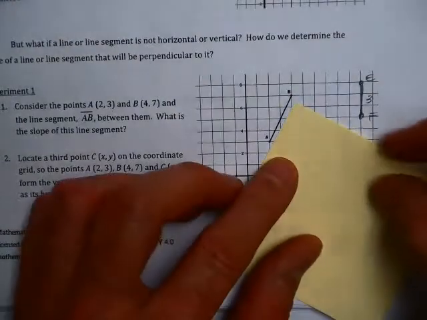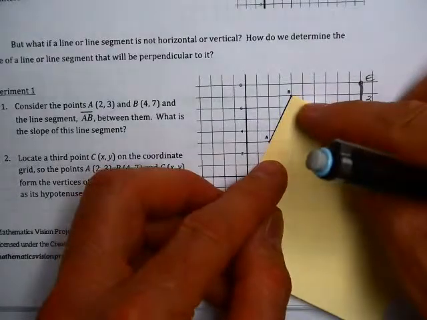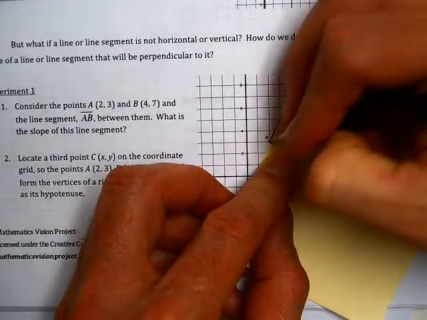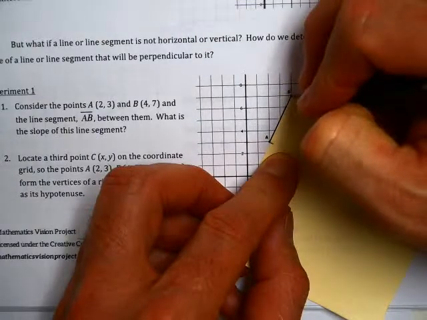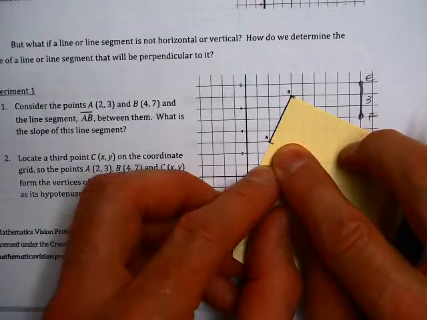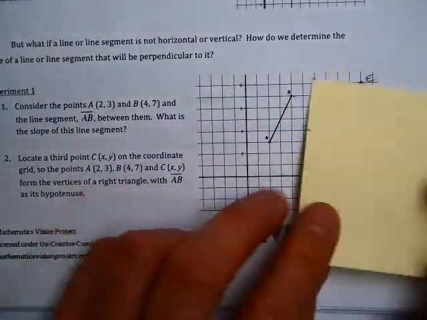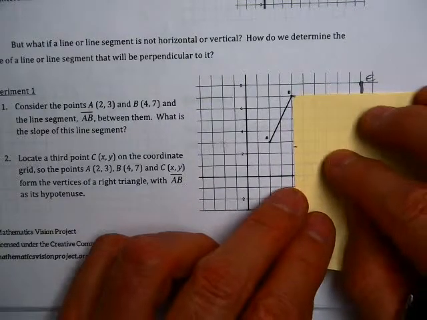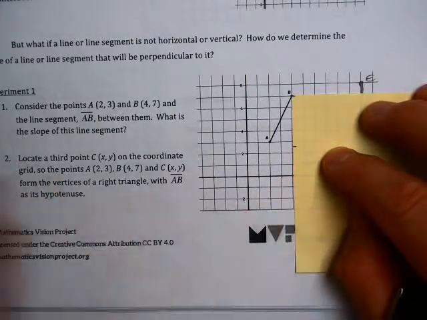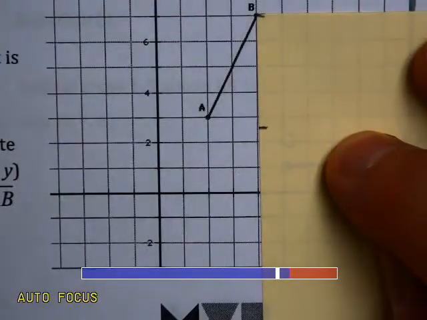I'm going to use this as a measuring stick. So I'm going from the corner to point A there. Let's see if it's 4. It is 4. So if I move this, where that corner's with B, I don't think that's 4. It's more than 4.